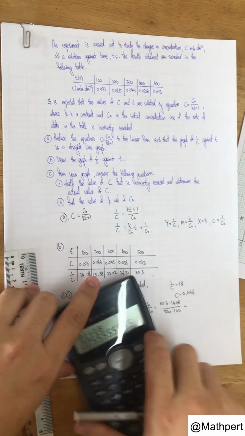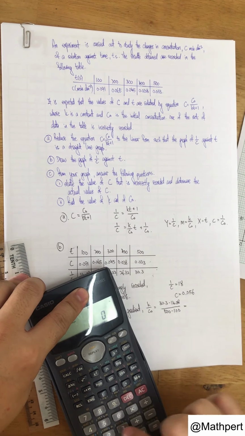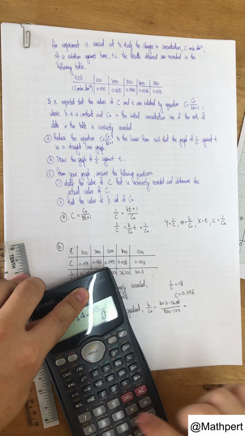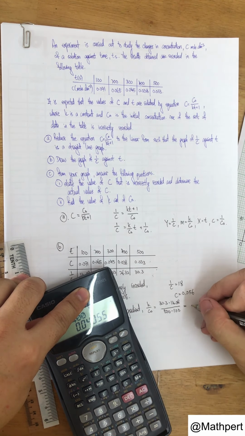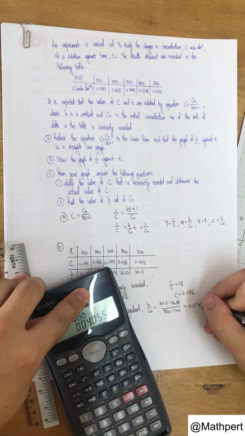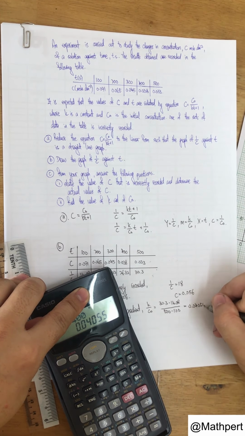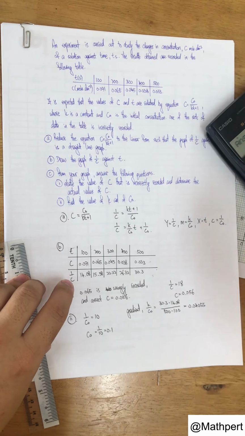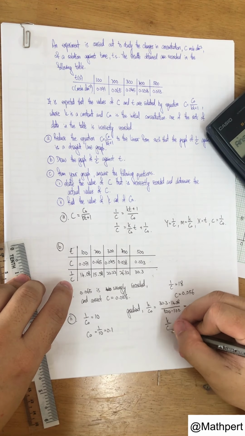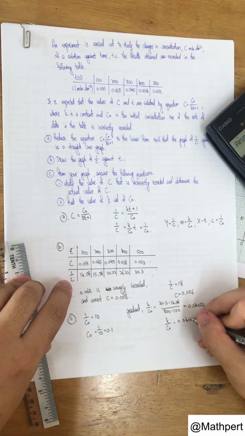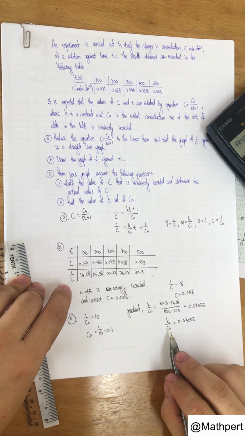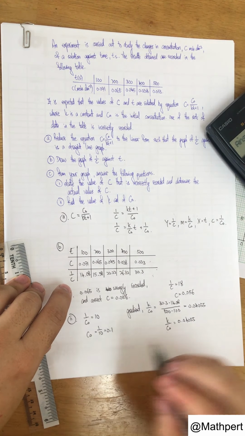So how much do we get? 30.3 minus 14.08 divided by 400, we get 0.04055. K over CO equals 0.04055. And then we found out CO is 0.1.